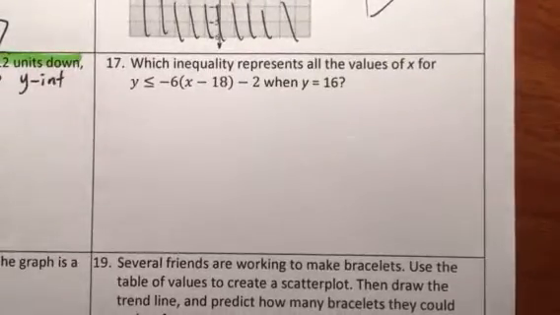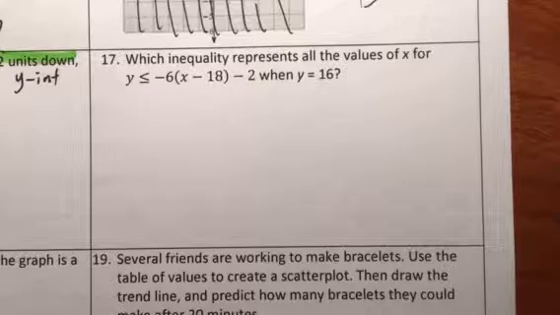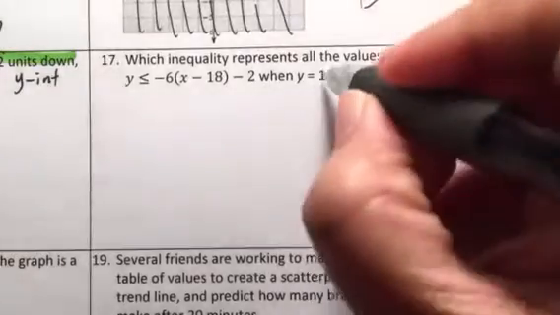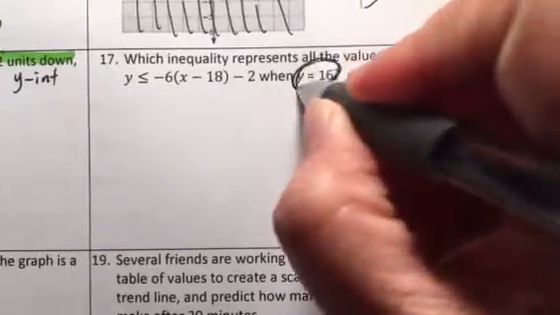Alright, so which inequality represents all the values of x for y less than or equal to -6 times x minus 18 minus 2 when y is equal to 16? Okay, so they're telling us specifically that y is equal to 16.